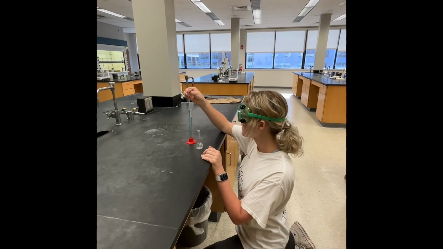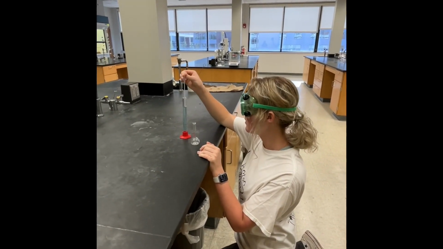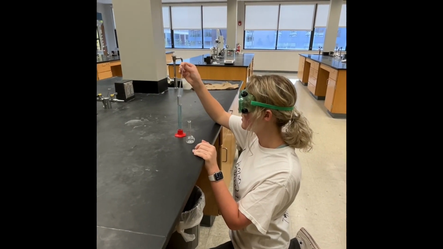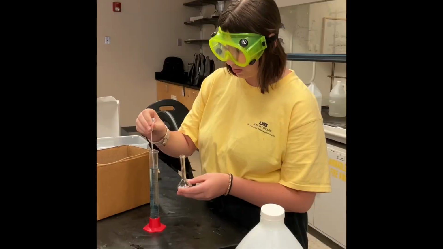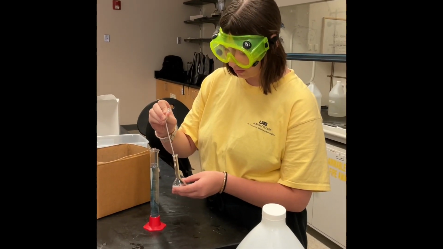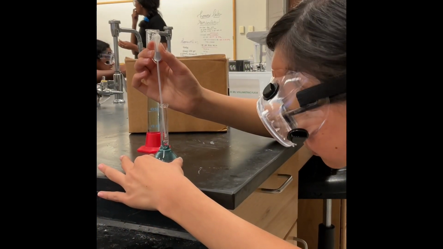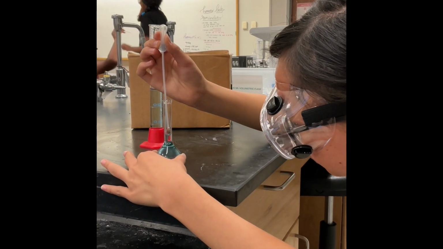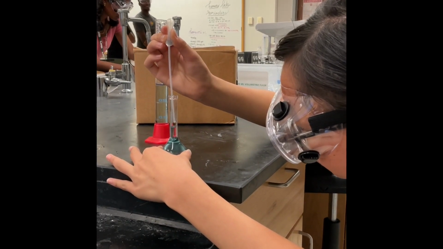After that, we transferred the solution into our 25 milliliter volumetric flask with disposable pipettes to ensure accuracy. We were able to double check the amount of our stock solution by measuring the bottom of the meniscus created by the liquid inside. The meniscus is a curve on the surface of a liquid solution when it touches another material, which is created by polarity.